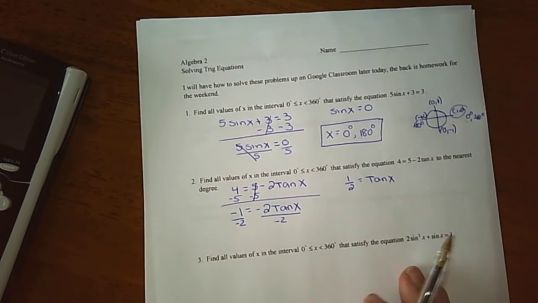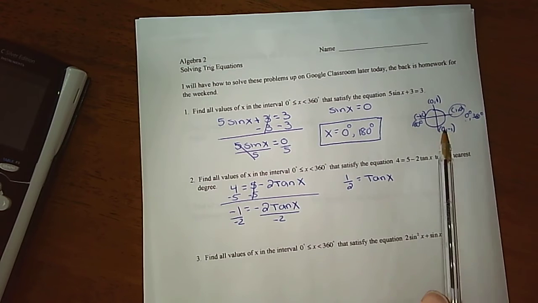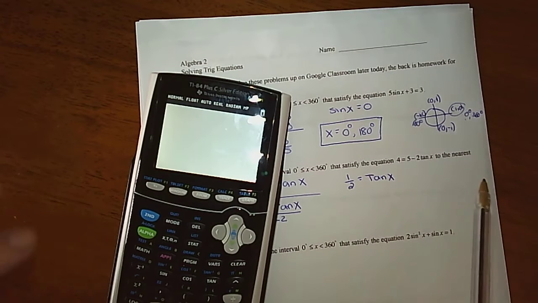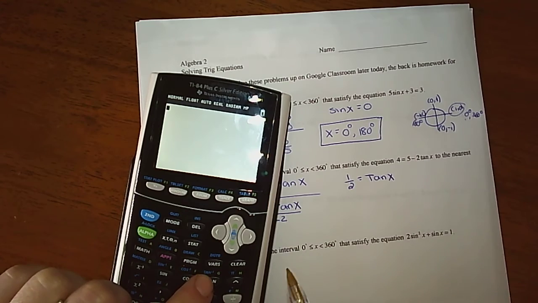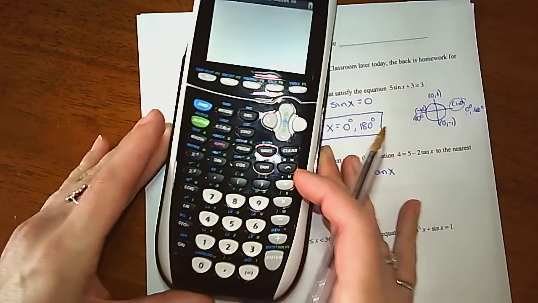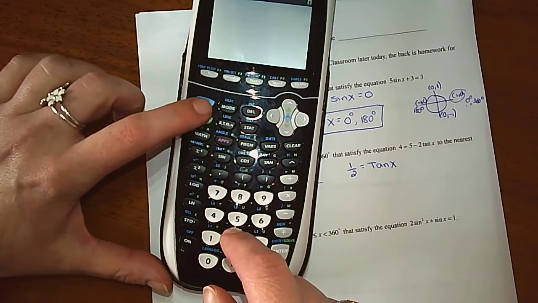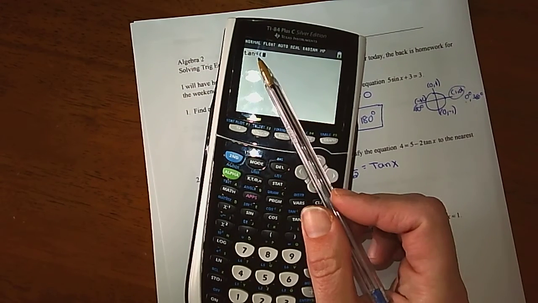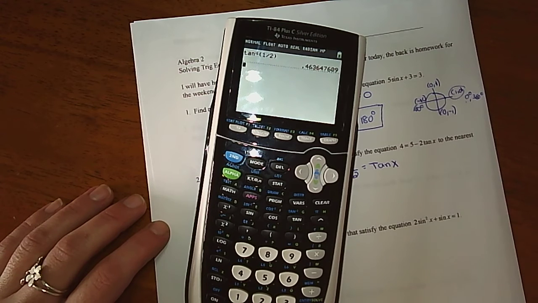All right, now I need to know what angle would make tangent equal to 1/2. Now, I'm going to go to my graphing calculator for this, or any calculator for that matter. Turn it on. The way we try to figure out what angle creates something is we use the tan to the -1 button. So let's make sure you guys can see this here. You're going to hit second tangent, and you see it says tan to the -1 up here on the screen. Then I'm going to type in 1/2 and hit enter.